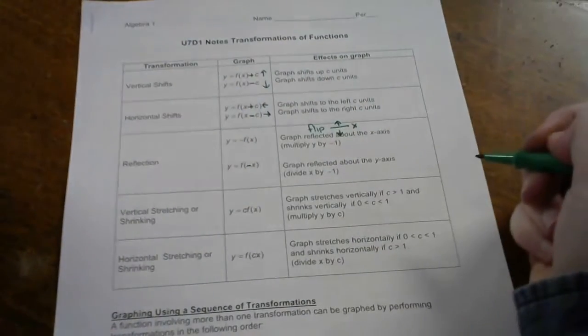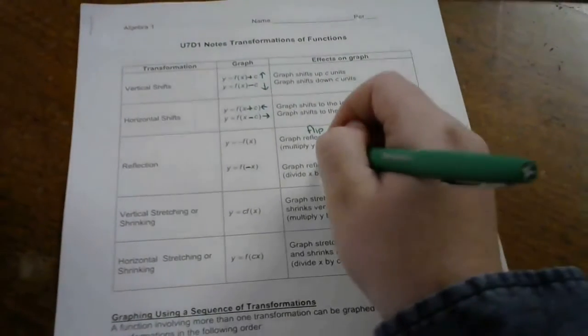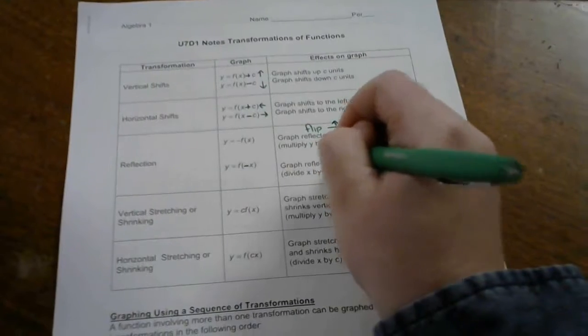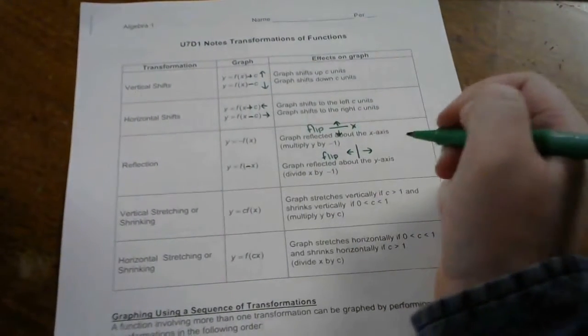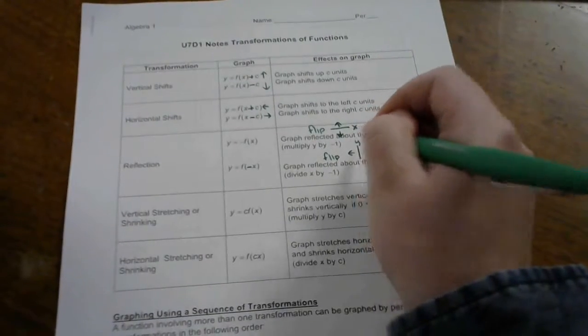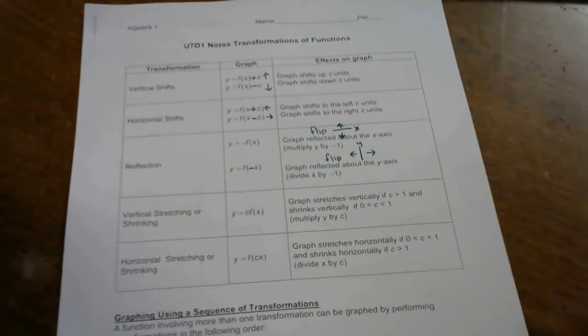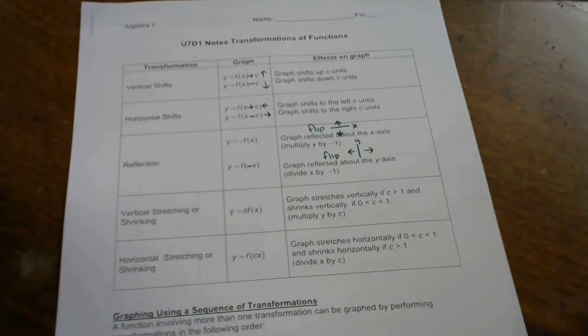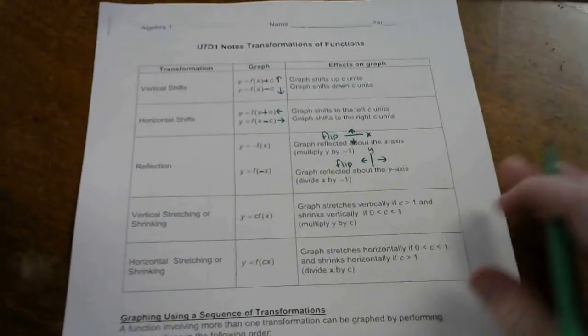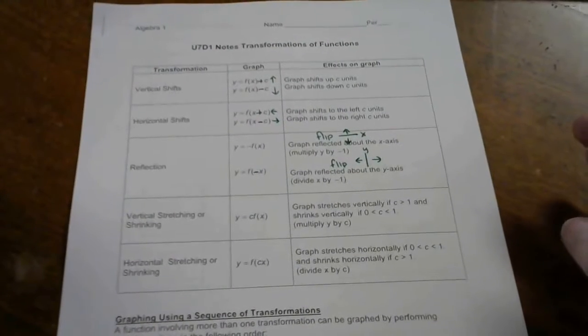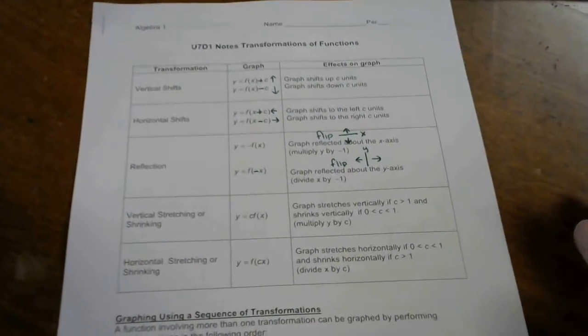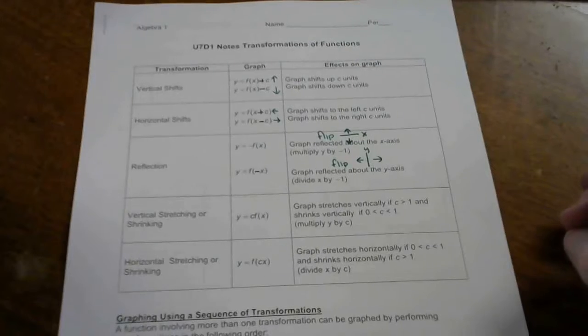When I have a negative on the inside, it's going to flip left and right. When it flips left and right, it's over the y-axis. Okay. So for me, when I give you, like, what do you need to do? I told you that your hinty hint is that the outside is always up and down. The inside is always left and right.